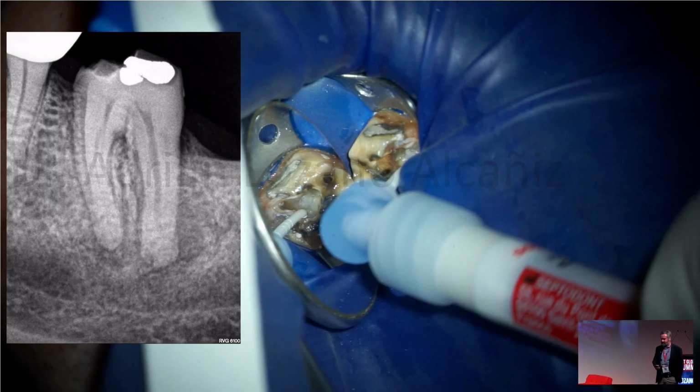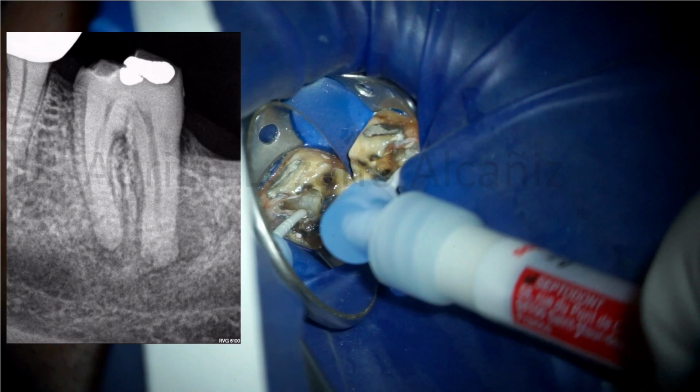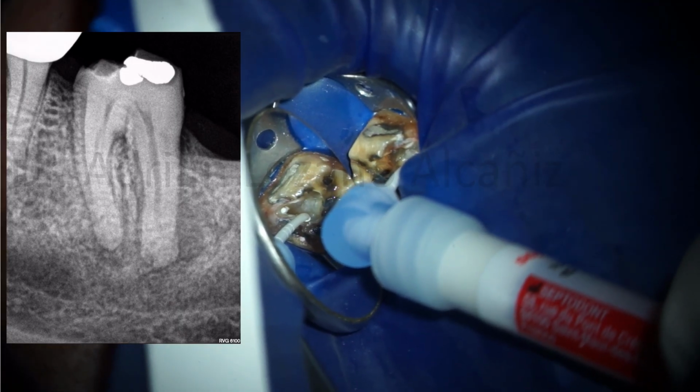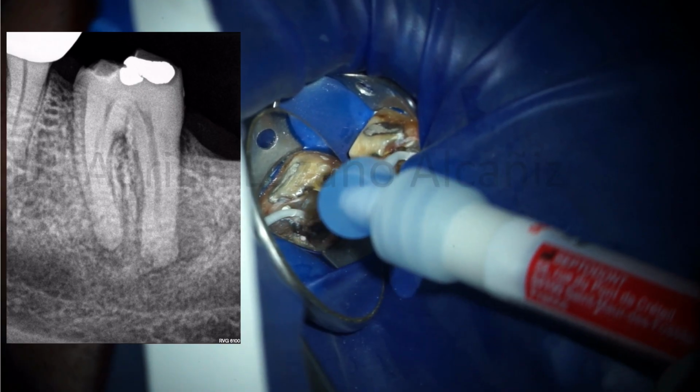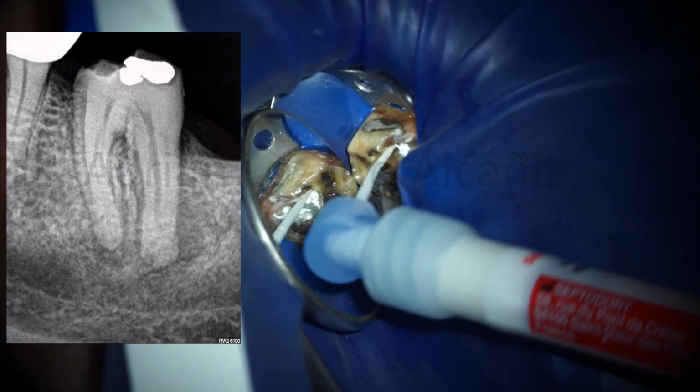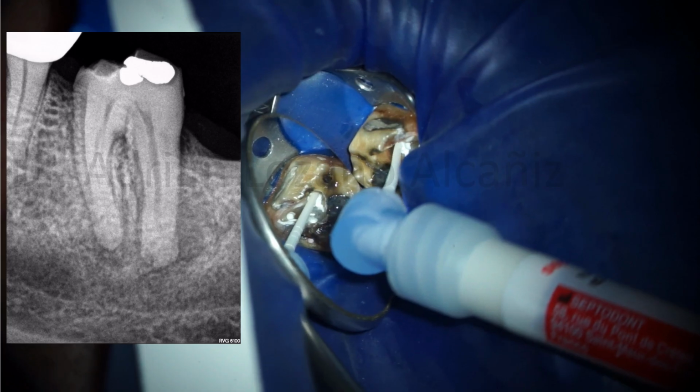And the second case is this 36, a necrotic 36. We have 2 lesions, in the mesial root and in the distal root. The lesion of the distal root is lateral, so we clean and shape. It's very difficult to clean and shape the distal root. Then we put the sealer with the syringe. This is the mesial and the distal one.